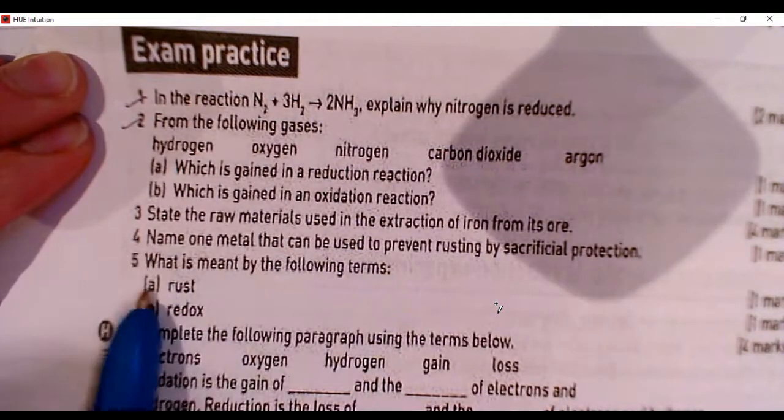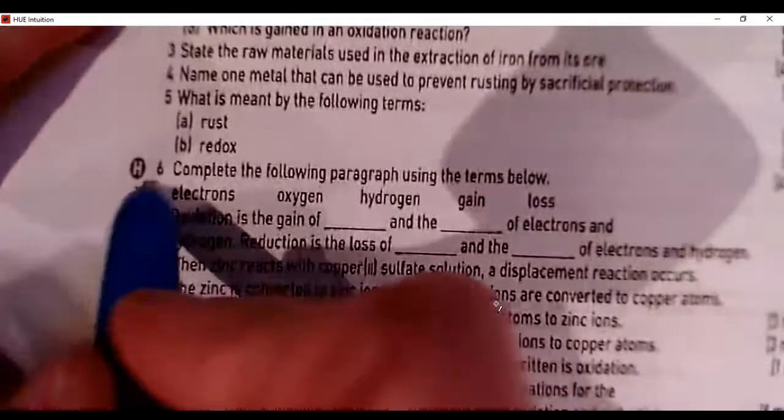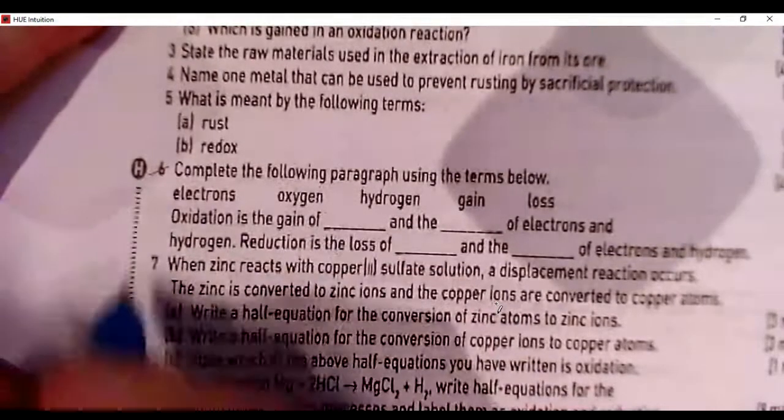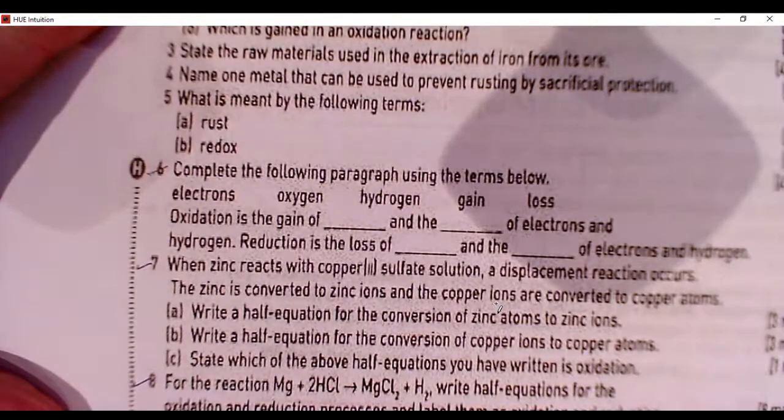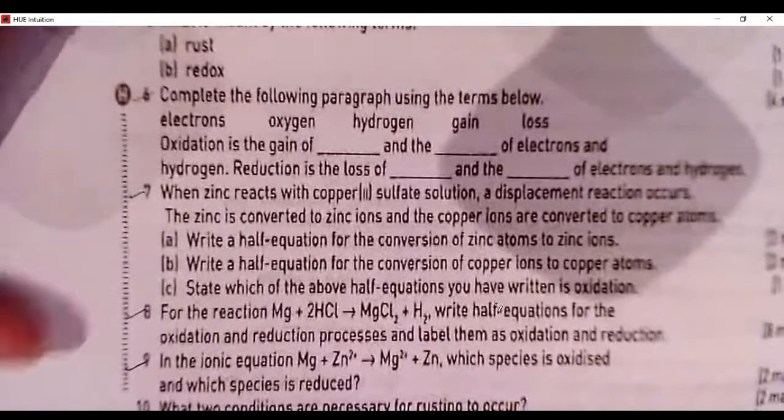We haven't done 3 and 4 yet. Okay, so pause at this point and take some time to do this.